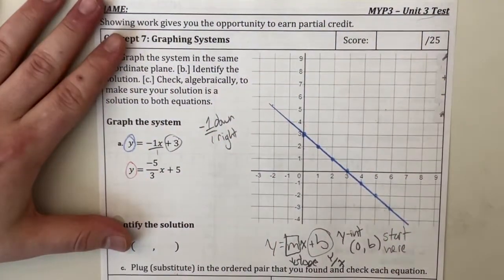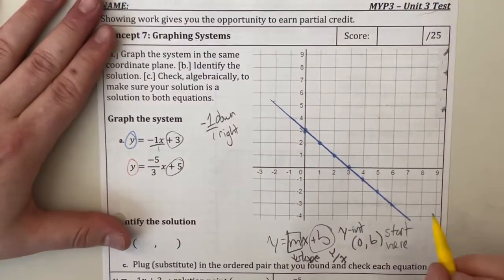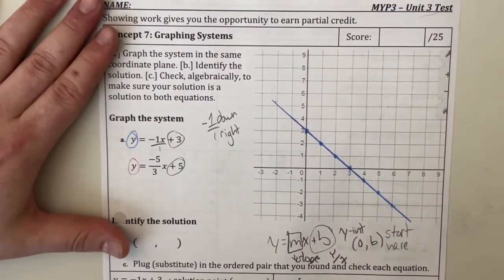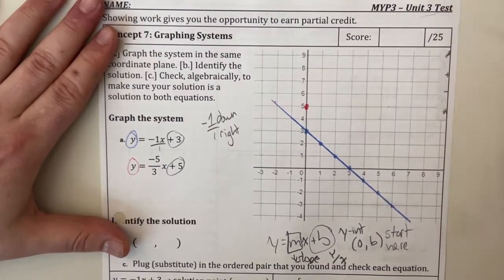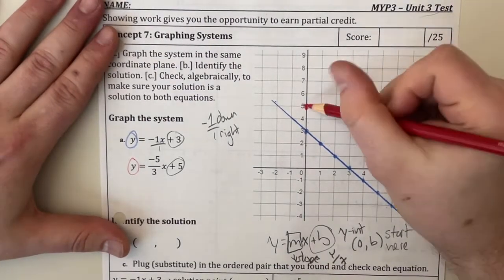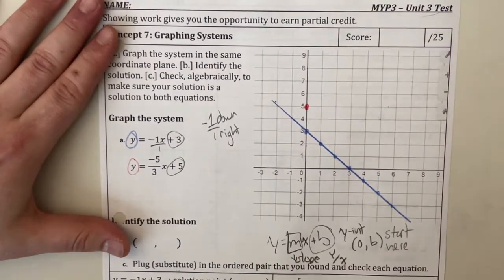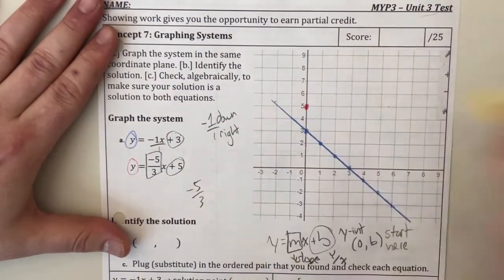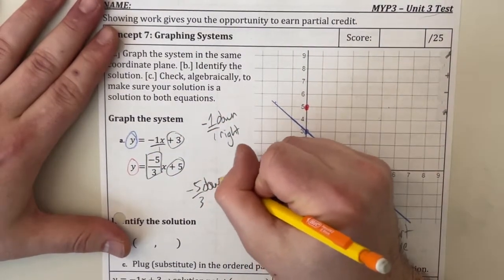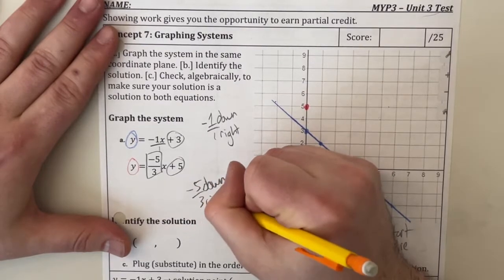For that second one, let me do it in red. I have my y-intercept at 5, so I plot the point (0, 5). That has to be on the y-axis. Now, this is going to be my slope: negative 5 over 3. That means I go 5 steps down for every 3 steps right.